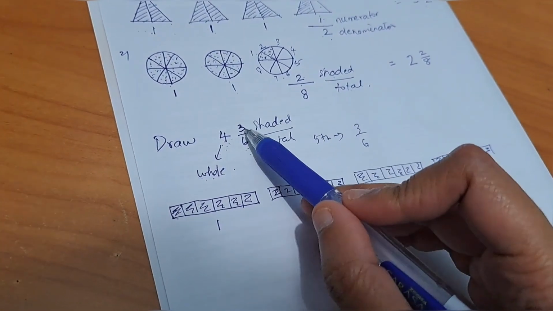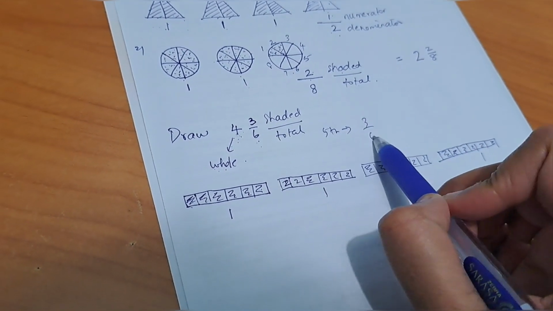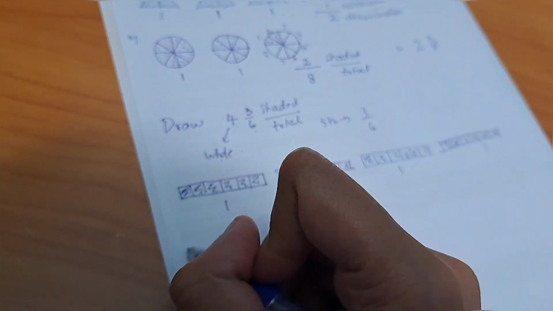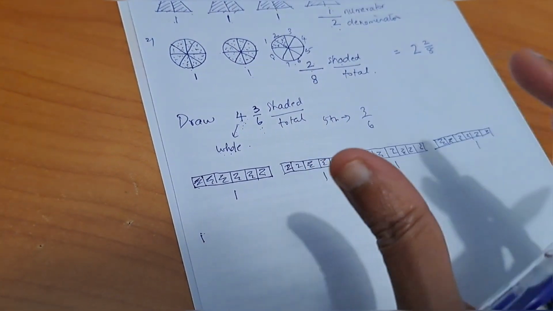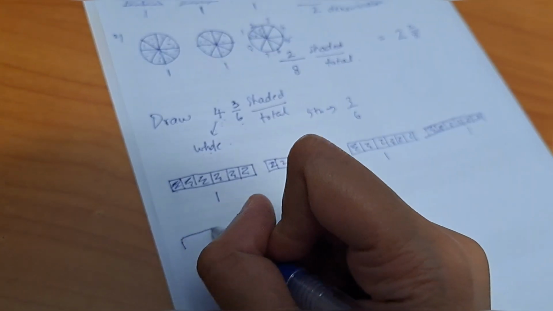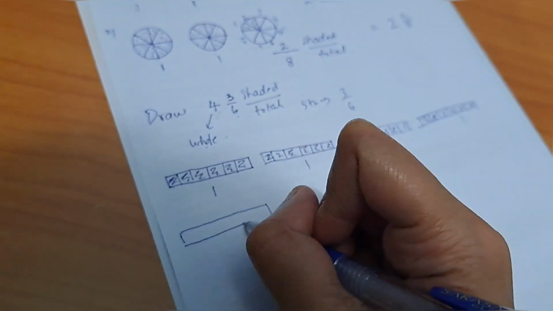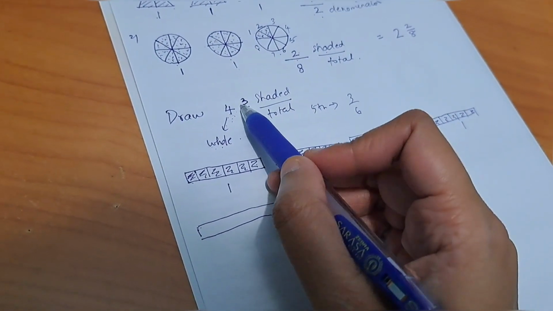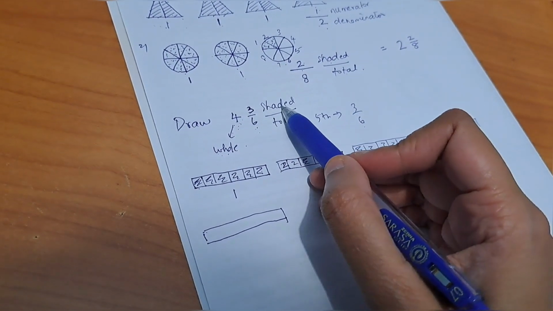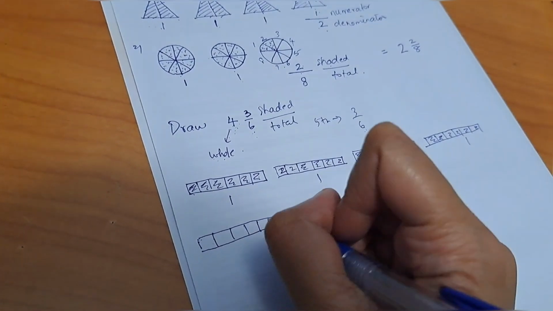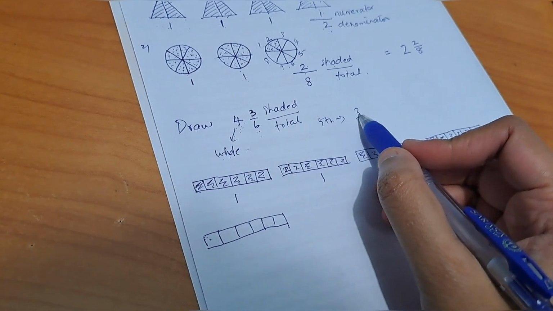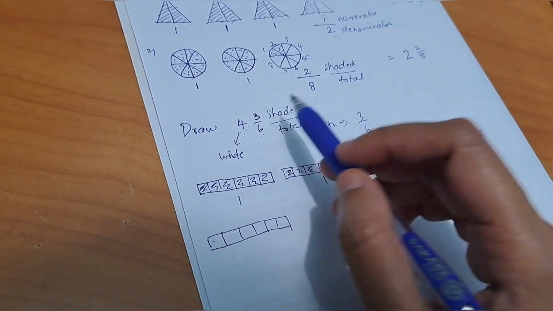Now going on to the fraction part, 3 by 6. Make sure you draw all the shapes of the same size and length. We are going to draw the shaded portion 3 by 6. So you have to make 6 portions in total and shade only 3.